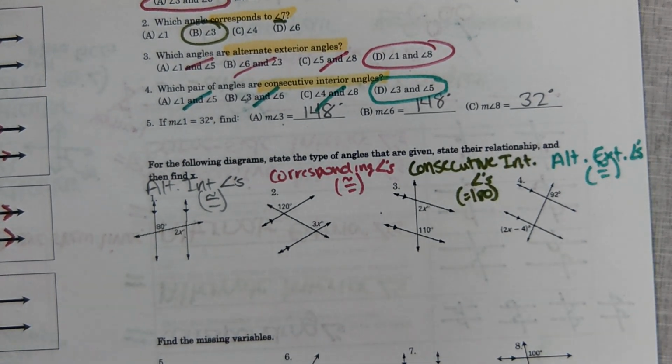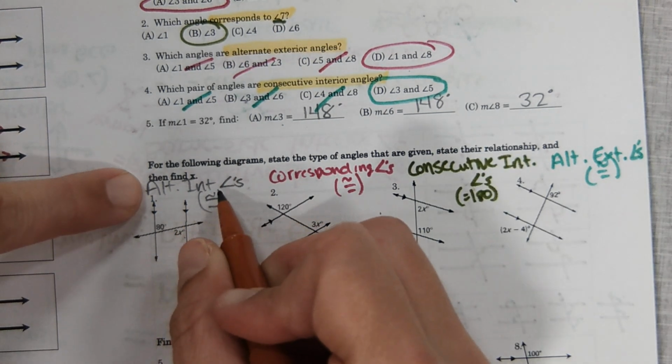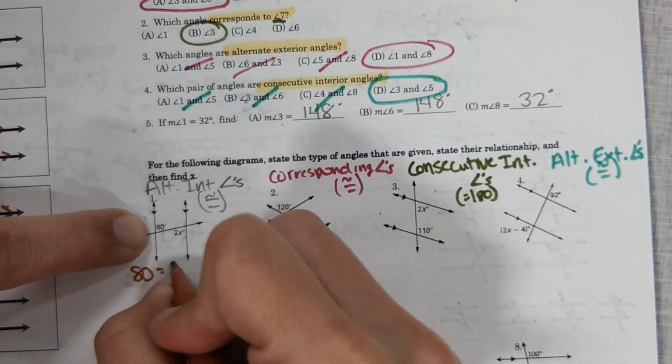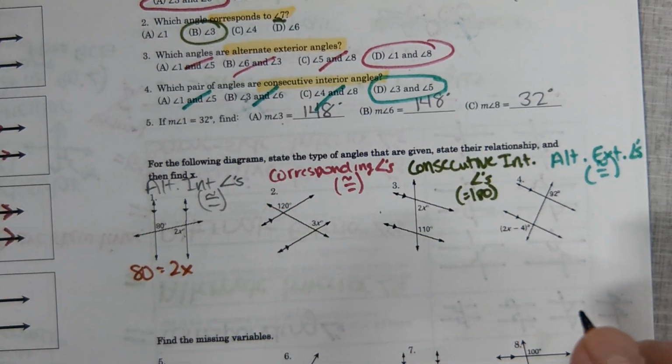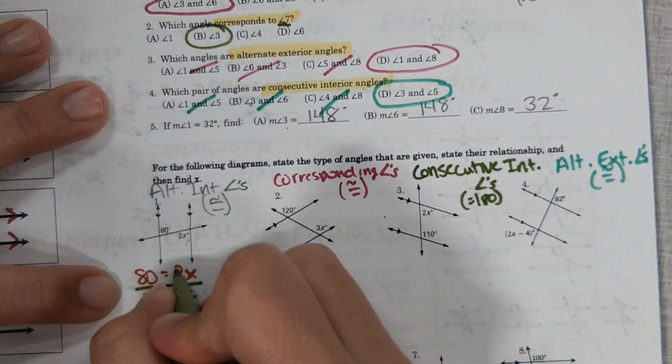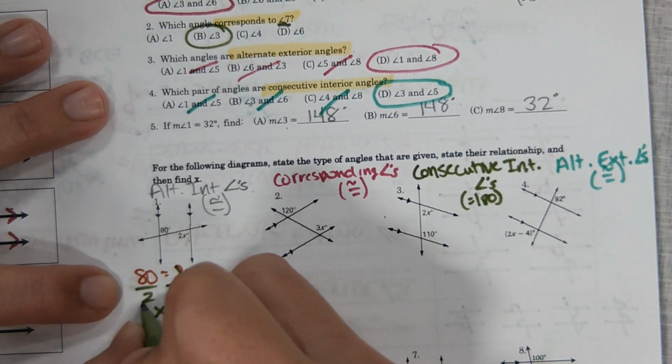Okay, so now that we've identified the relationships, we can set up the equations. Since alternate interior angles are congruent, we can set these equal to solve for x. So 80 equals 2x. Then to solve, just divide by 2 on both sides, and x equals 40.